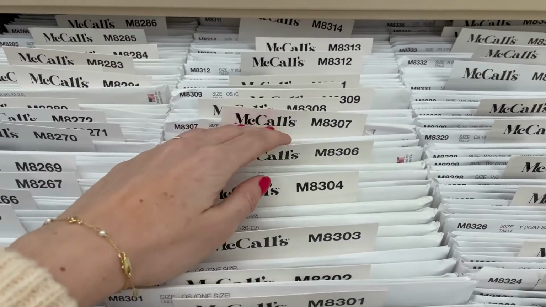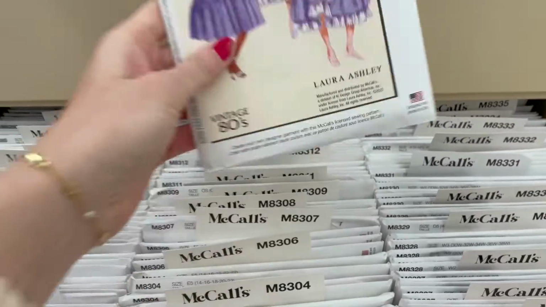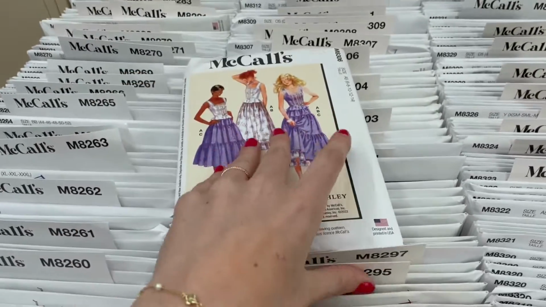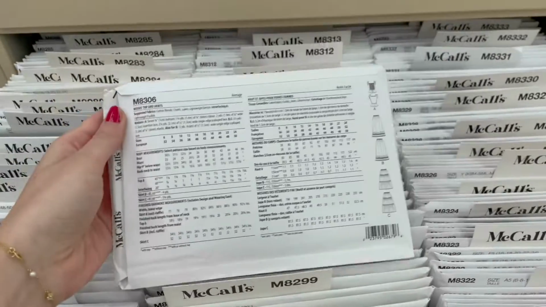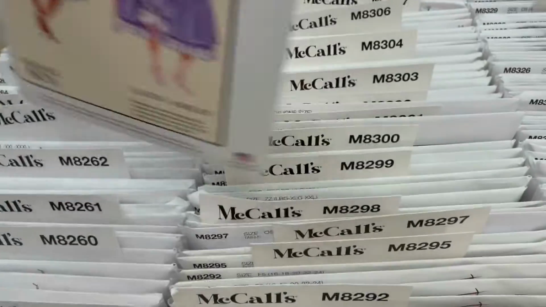The specific pattern that we're looking for is 8306. It's a Laura Ashley vintage reproduction pattern, and this is the pattern in the drawer. The great thing about finding your pattern is that your pattern envelope actually gives you a ton of valuable information, such as the sizing, all of the different styles, and any fabric yardage and notions you might need.